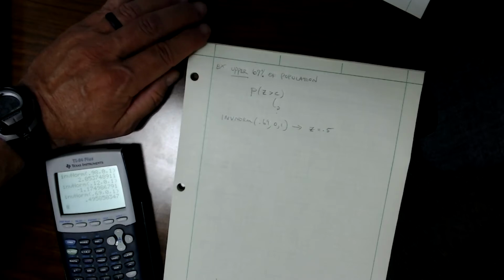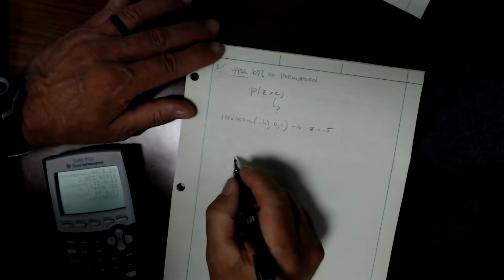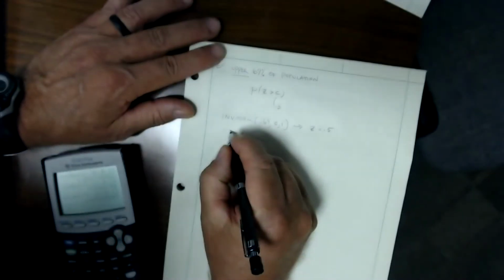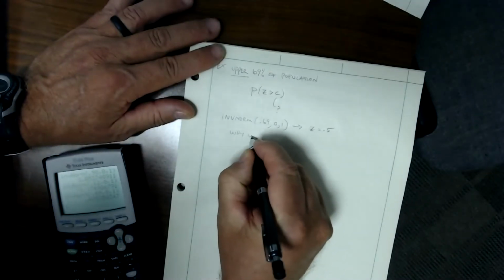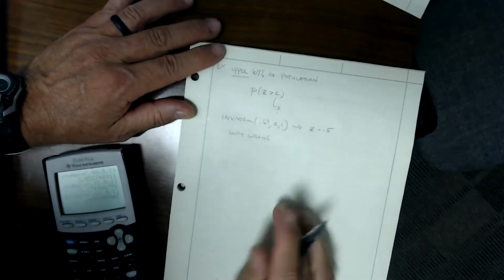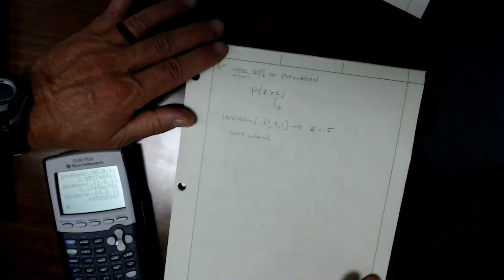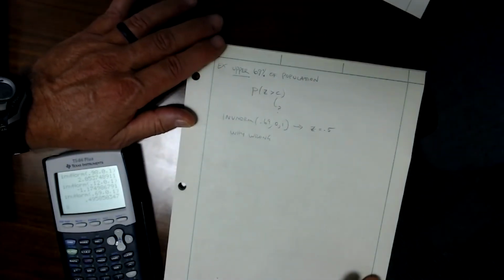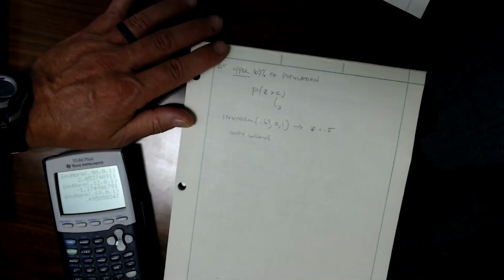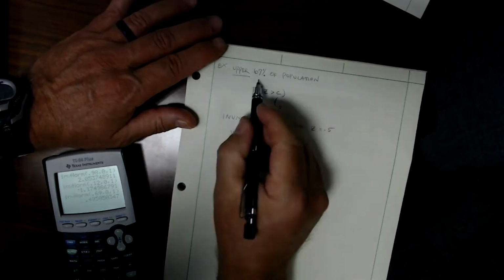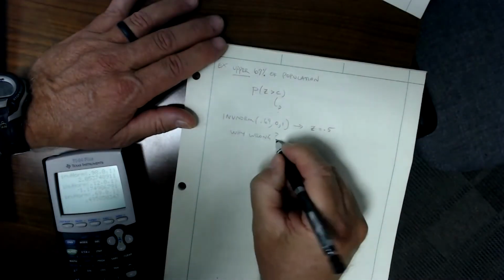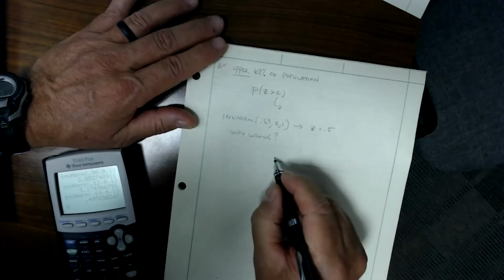If I said upper 69%, and hopefully at least 3/4 of you already know that I typed the wrong thing in from the start here, but because I'm more concerned about you learning how to think, if I said upper 69%, you should be able to draw that.